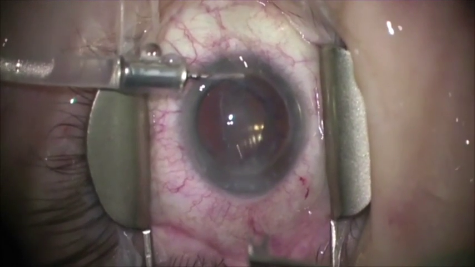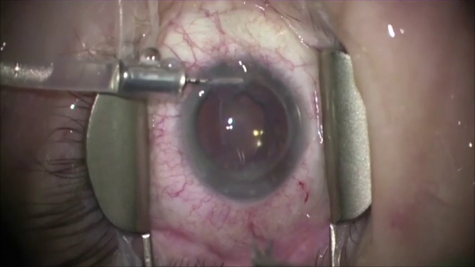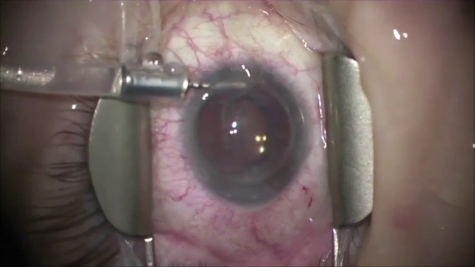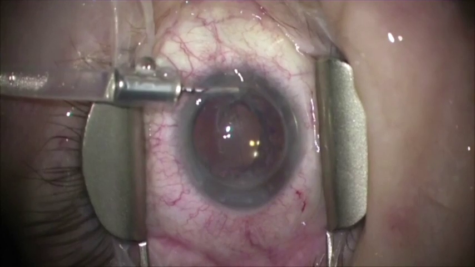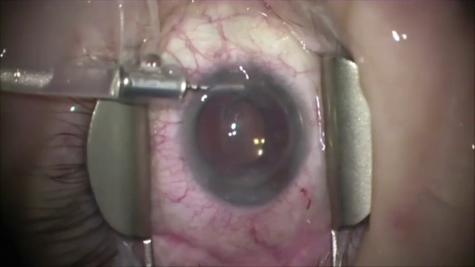And it usually opens up nicely like it did there. I close the temporal incision.